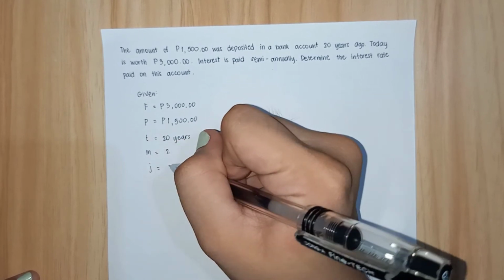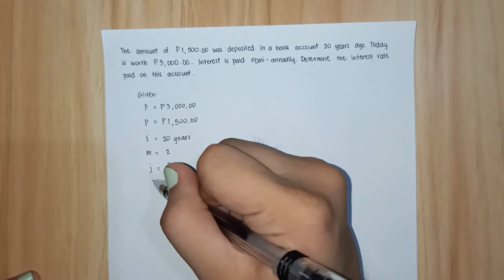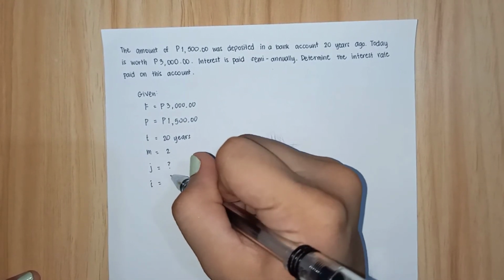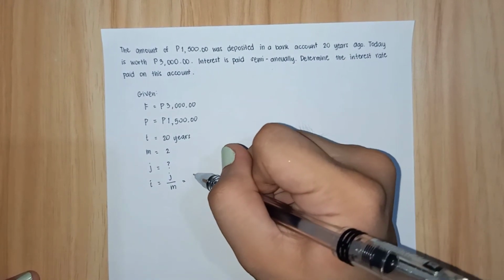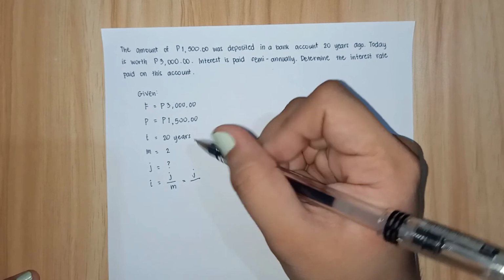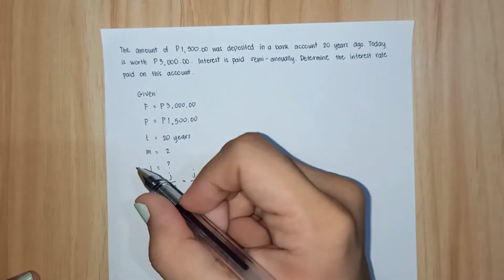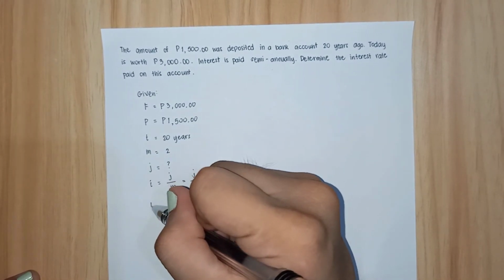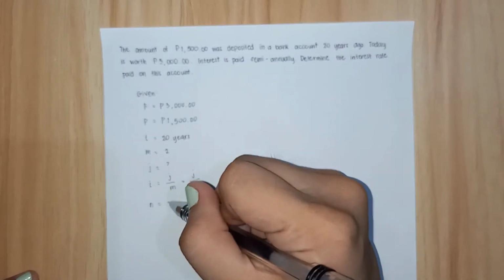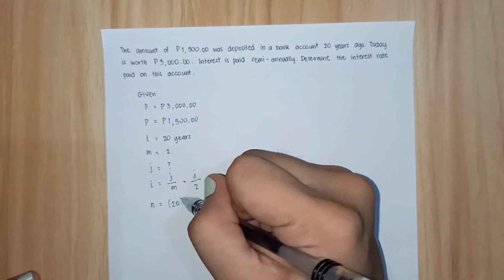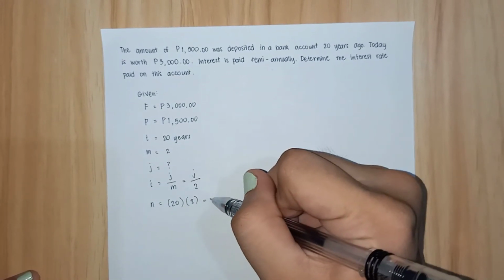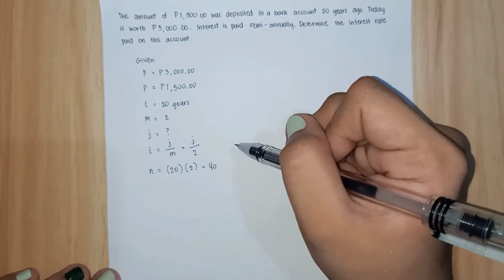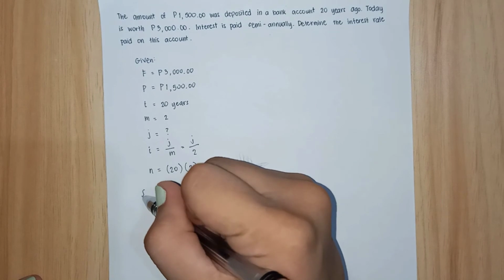Ang J natin nawawala. Ang I is equal to J over M is equal to J over 2. Ang N natin is equal to 20 times 2 is equal to 40. Solution.